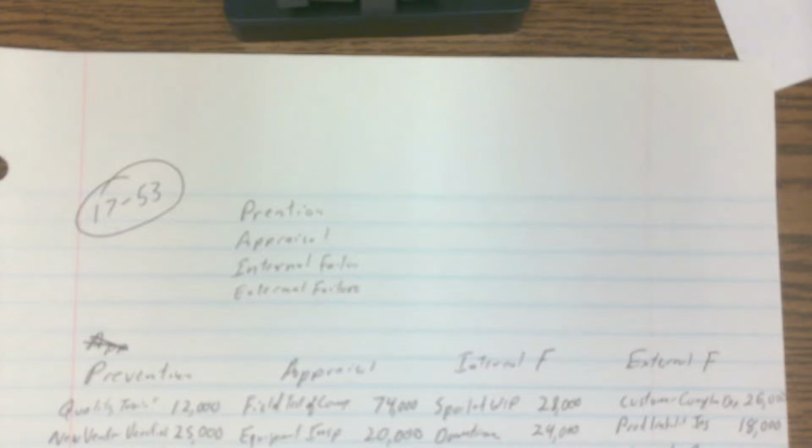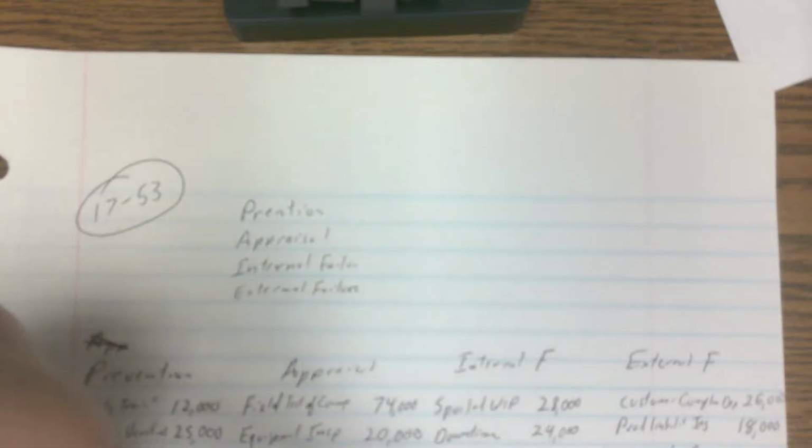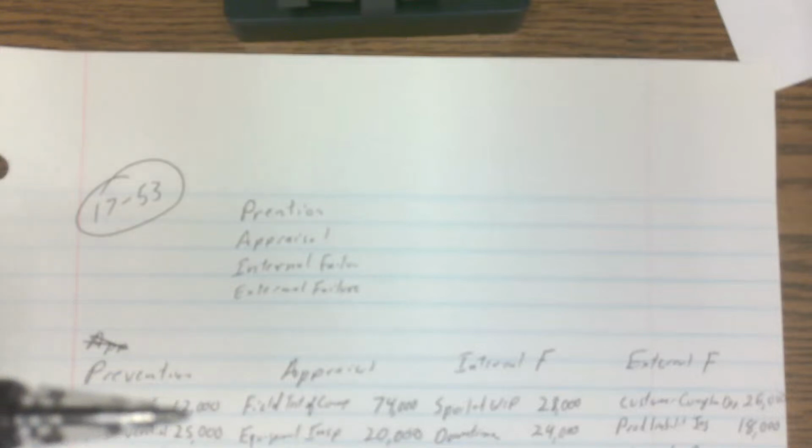Okay, so some observations. The idea of looking at one of these quality cost reports is that you increase spending in the prevention and appraisal to decrease costs over here. Well, our appraisal costs are already pretty high.